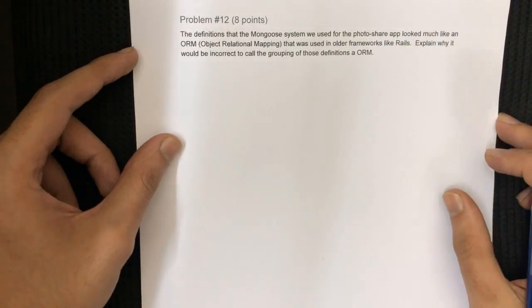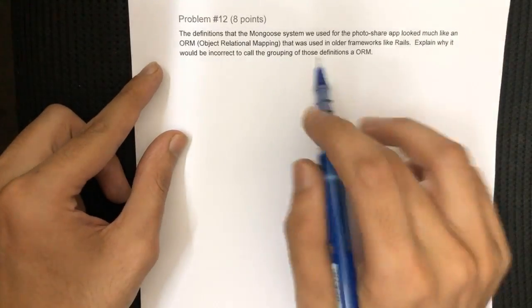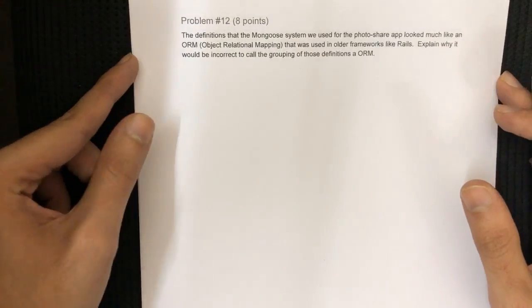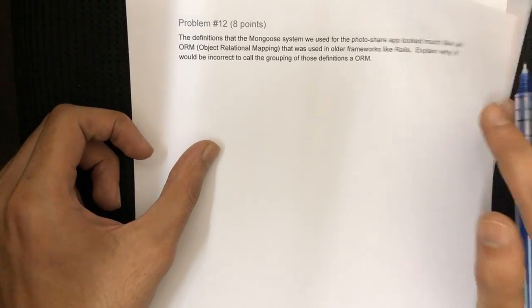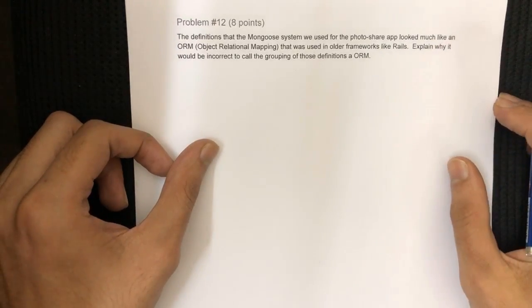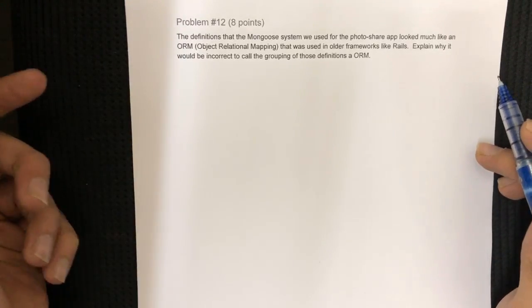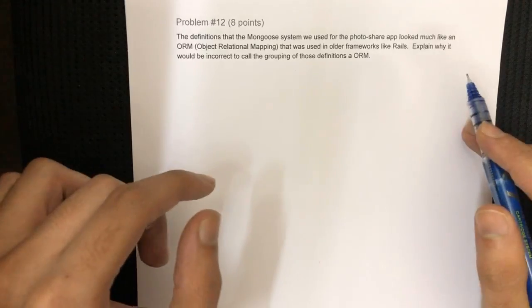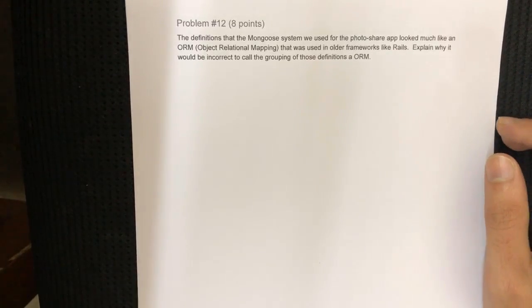Okay, this is the definition that the Mongoose system. Mongoose is just, you can think of it as MongoDB. The definition that the Mongoose system we used for our PhotoShare app looked much like an ORM, object relational mapping, that was used in older frameworks like Rails. Explain why it would be incorrect to call these definitions ORM.